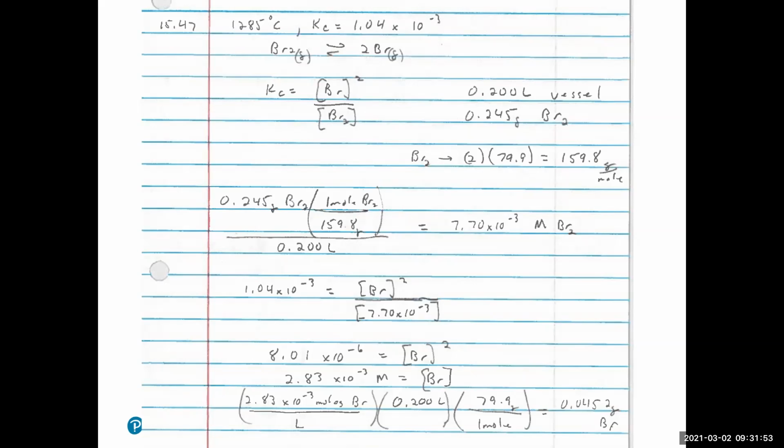We had been given the equilibrium constant. We now have a concentration for Br2. So we can plug those two values into that equilibrium expression that we wrote in the beginning. And so now we have 1.04 times 10 to the minus 3 equals the concentration of Br squared divided by our 7.7 times 10 to the minus 3 molar value for Br2. We go ahead and solve this, and we get 2.83 times 10 to the minus 3 molar as our Br concentration.